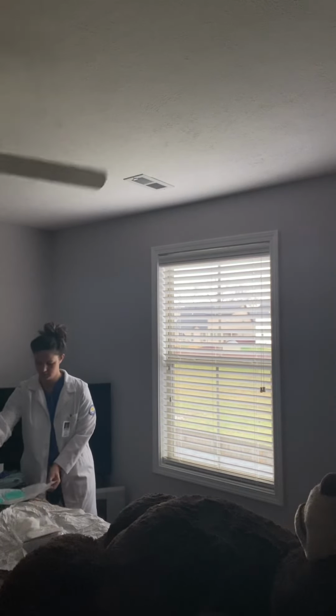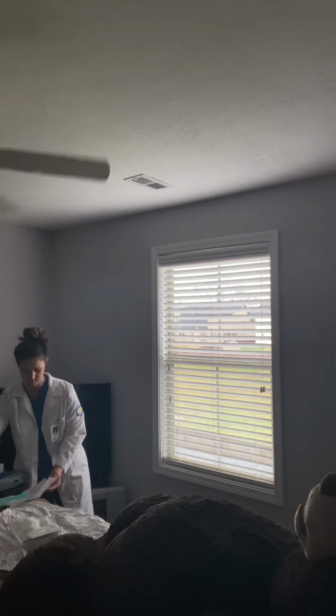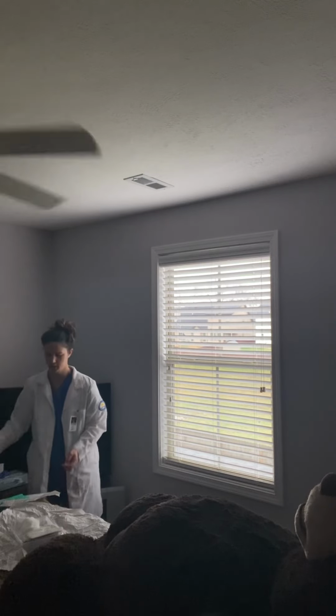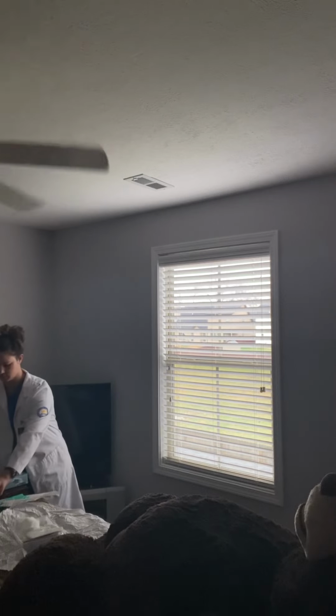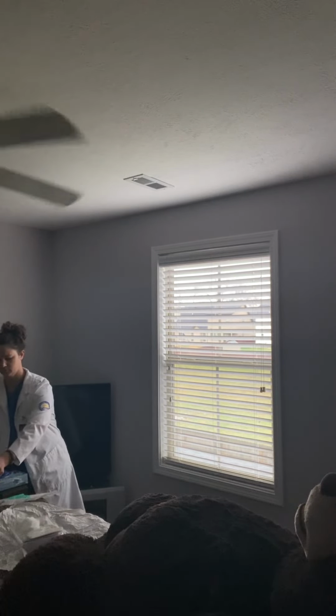All right, and you've got your borders here that you want to make sure that you're not touching the inside. Pull that open. All right. So I'm right-handed, so I'm gonna put my right one on first. So I'm just gonna grab, make sure that doesn't contaminate, touch your hand. It's gonna flap over anyway.